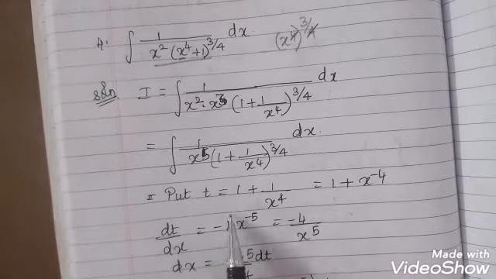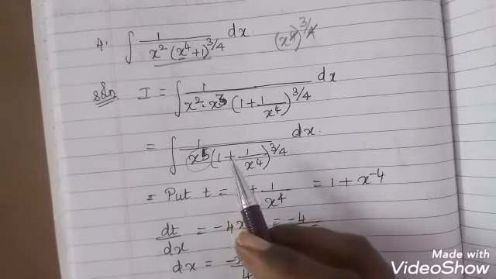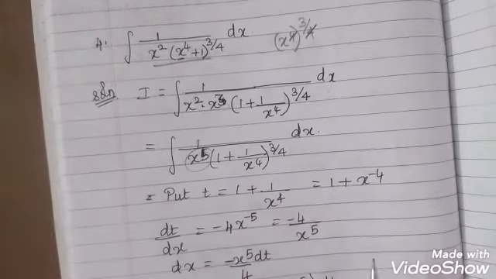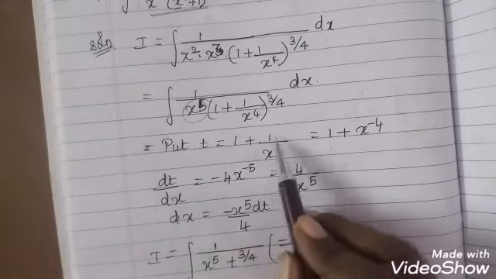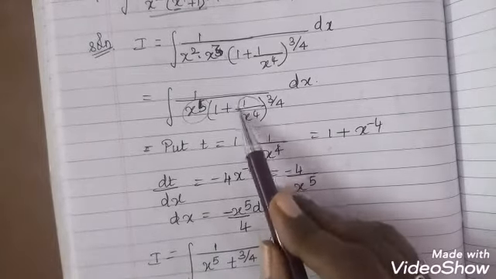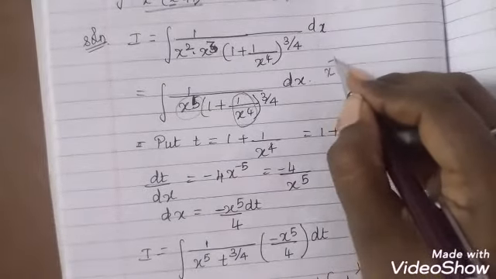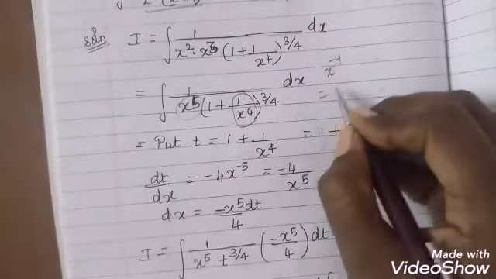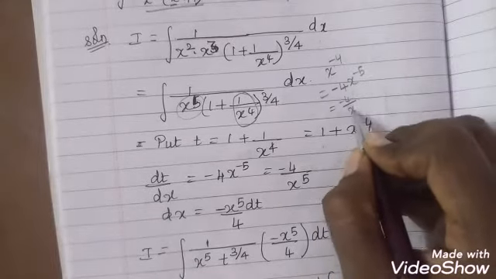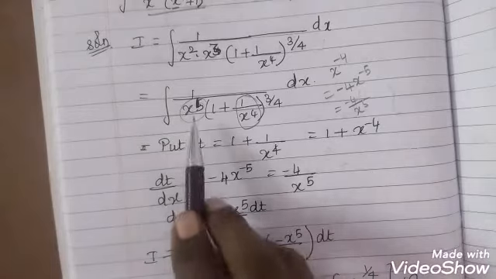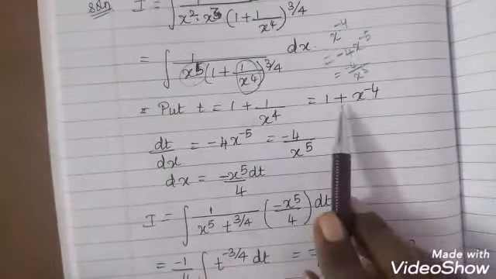Now what is the substitution I will be using here? Not x power 5. Of course, when you differentiate x power 5, you will get 5x power 4, but I have it as 1 by x power 4. So that is not possible. So what's the substitution I put here? Put t is equal to 1 plus 1 by x power 4, because when you differentiate 1 by x power 4, you will have it as x power minus 4. What is the differentiation of this? Minus 4 x power minus 5. So what will I get? It's minus 4 by x power 5 you will have here. So here if you see, it's easy for me to cancel it also here. You understood? So I've written it as 1 plus x power minus 4.